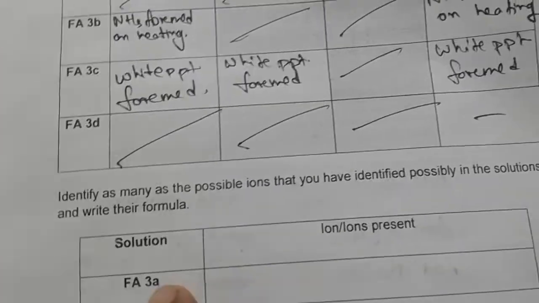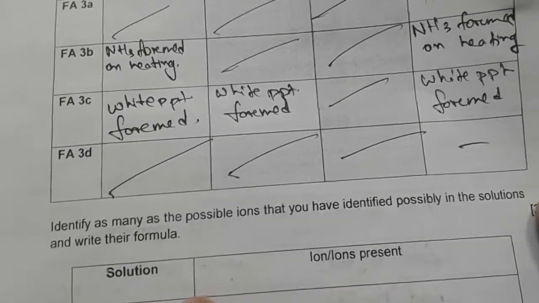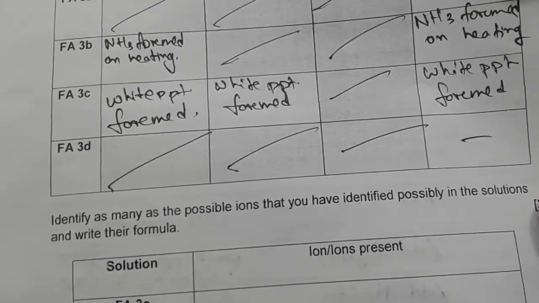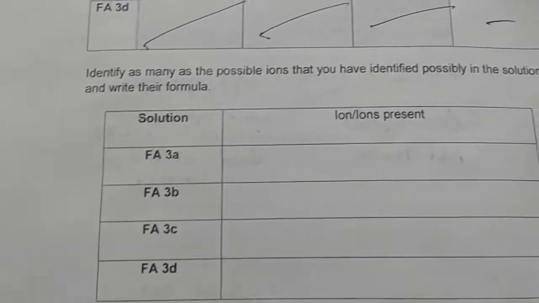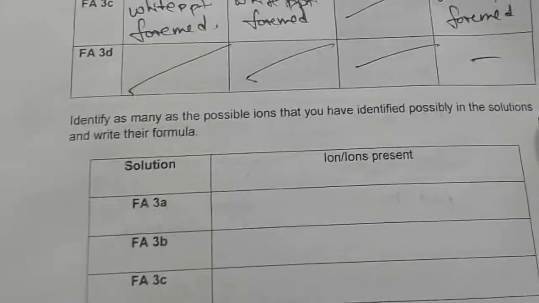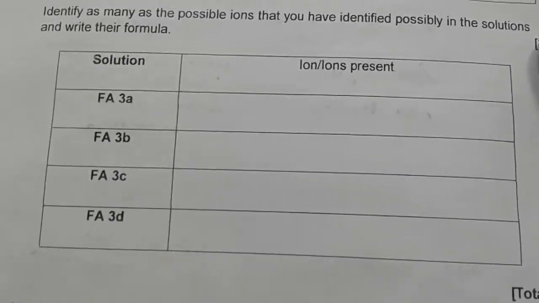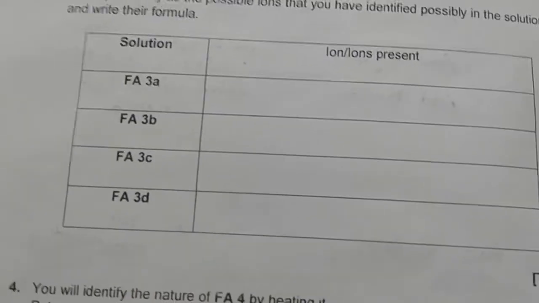So Fa3A is sodium hydroxide, Fa3B is aqueous ammonia or ammonium hydroxide, Fa3C is zinc chloride, and Fa3D contains silver ions. Most silver salts are insoluble, so if you write silver nitrate, which is the only soluble salt of silver, that will also be correct.